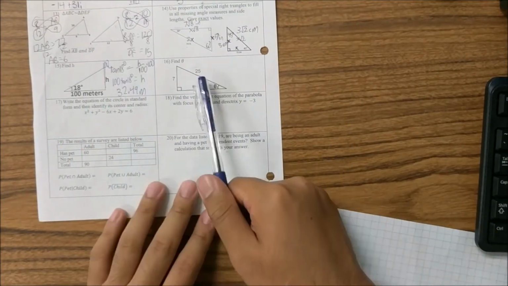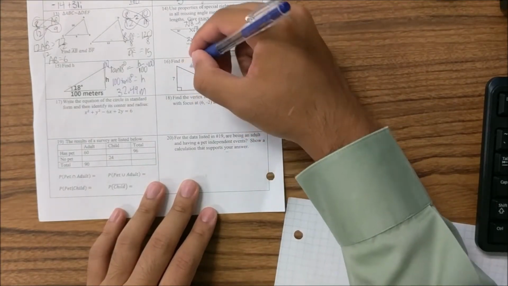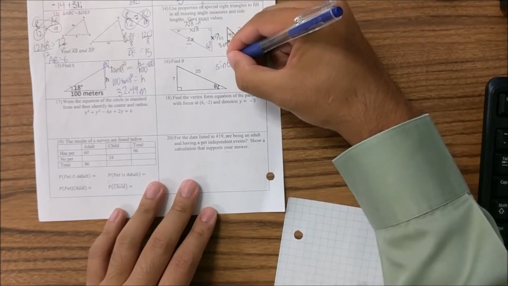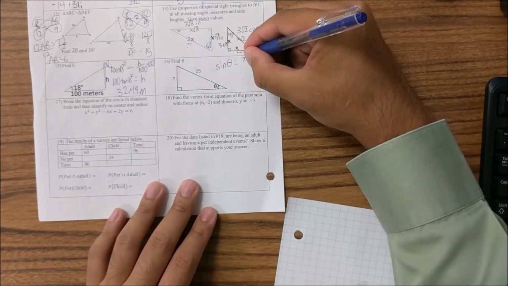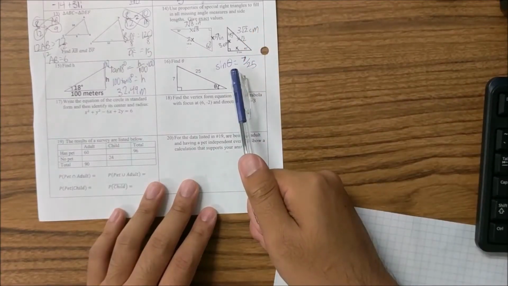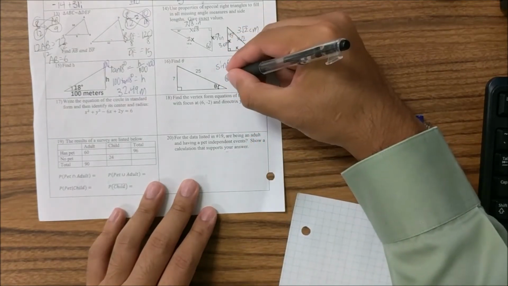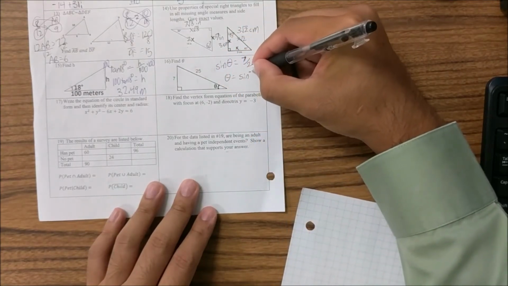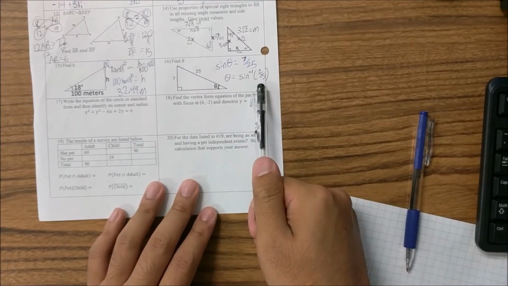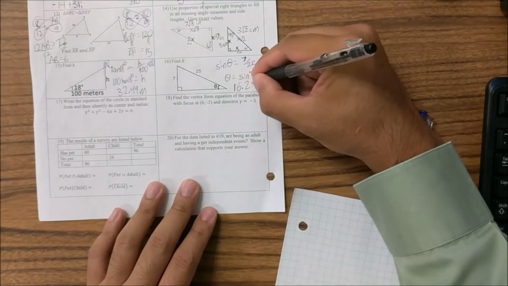Okay, find theta. So starting from the angle, we know the opposite and the hypotenuse. So that means sine of our mystery angle theta equals 7 over 25. So to get theta, we need to do the inverse sine of both sides. Okay, so then you type this into your calculator and you get approximately 16.26 degrees.